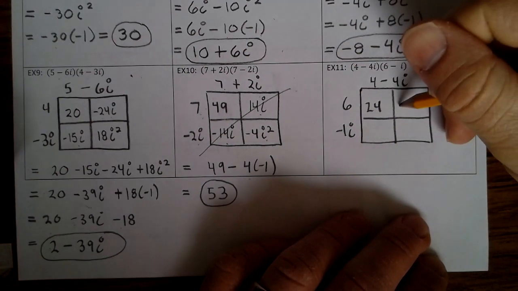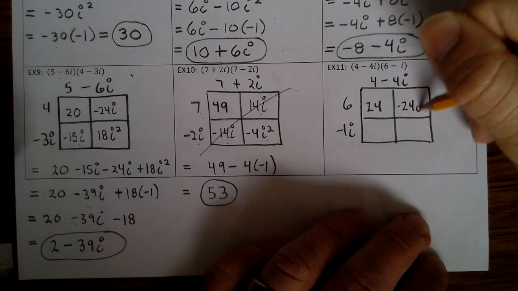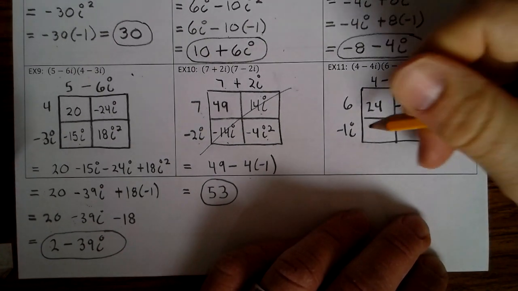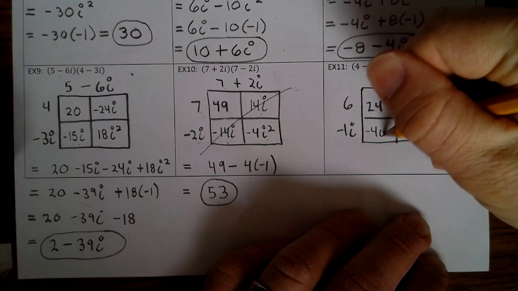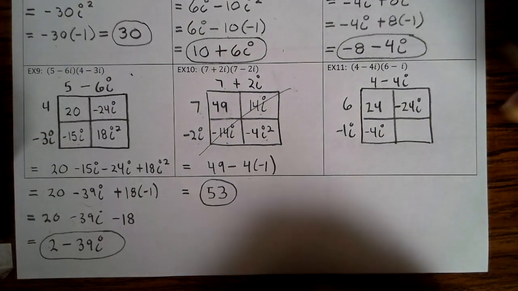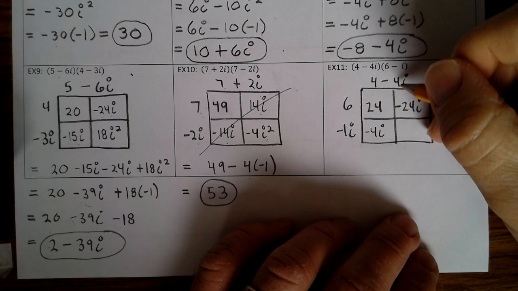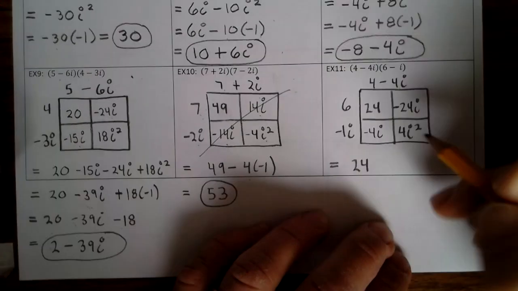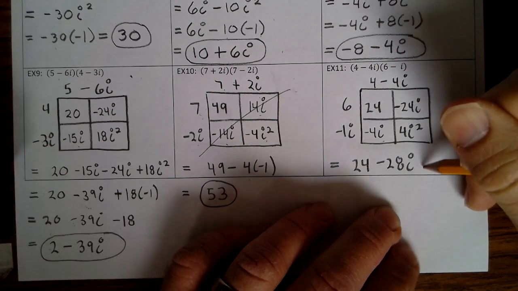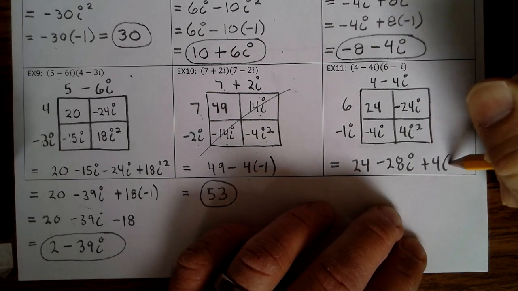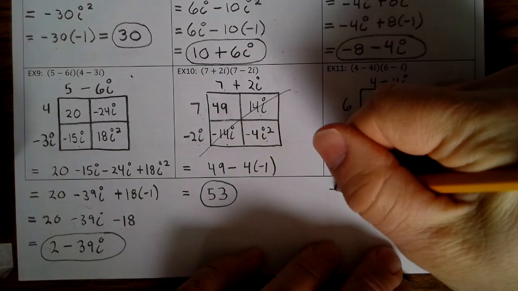Then negative 1i times 4 is negative 4i. And then negative 1 times negative 4 is a positive 4i squared. So then we have 24. You can combine these here, so that's minus 28i plus 4i squared, and i squared is negative 1. Well, 24 minus 4 is 20, so that's 20 minus 28i.